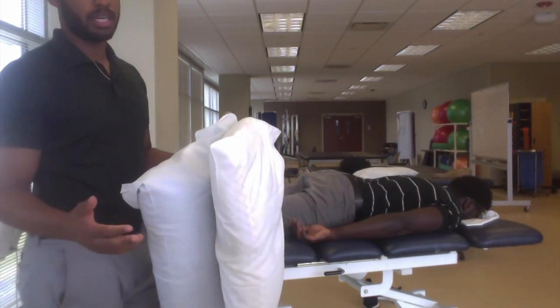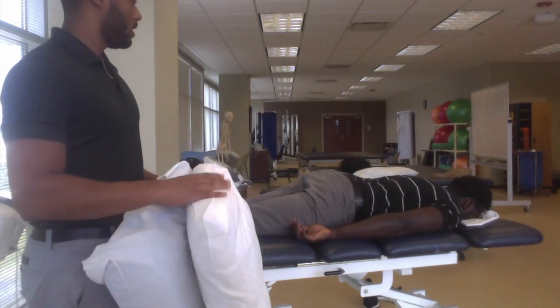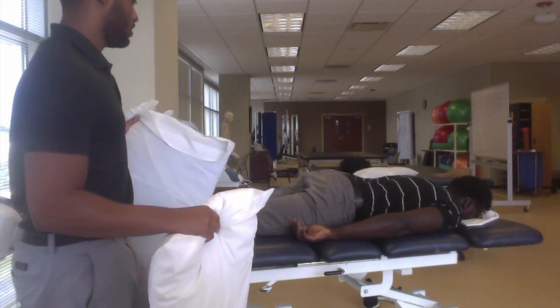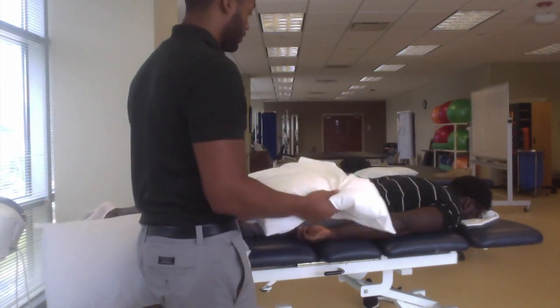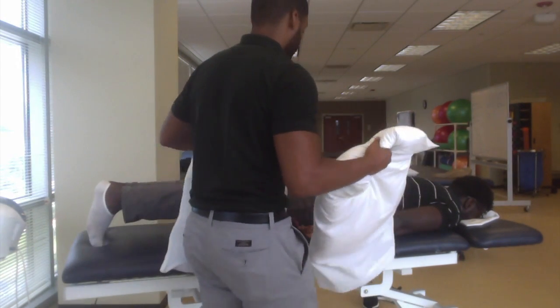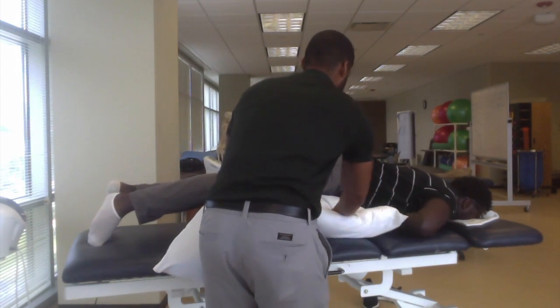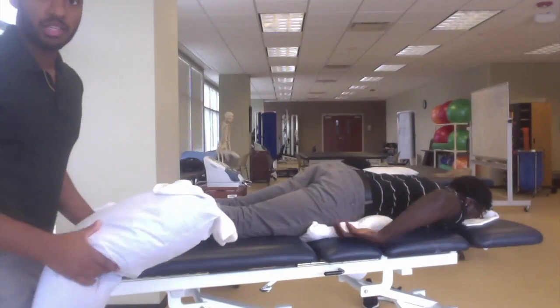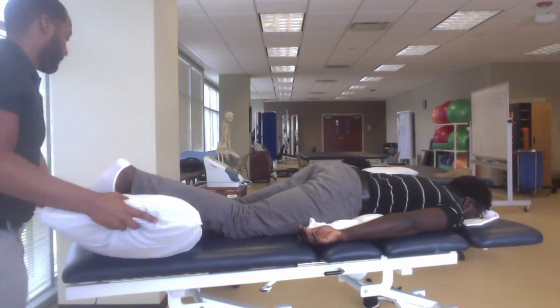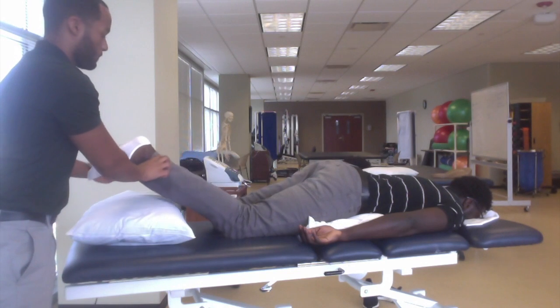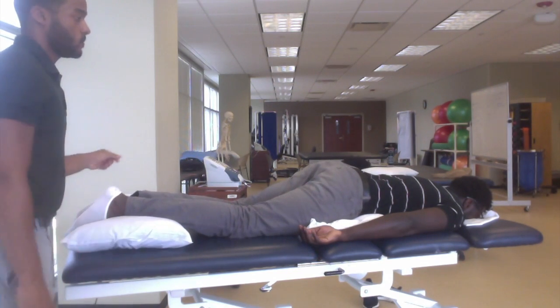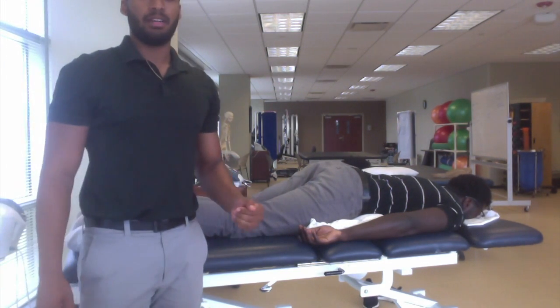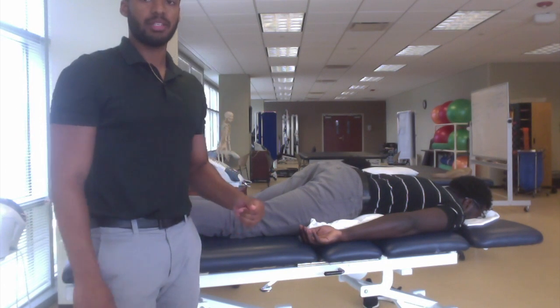Now for the comfort aspect, for the pillows, we are going to place one underneath the hips. And we're going to place the other pillow underneath the feet. Again, keeping in mind maintaining normal curvature of the spine.